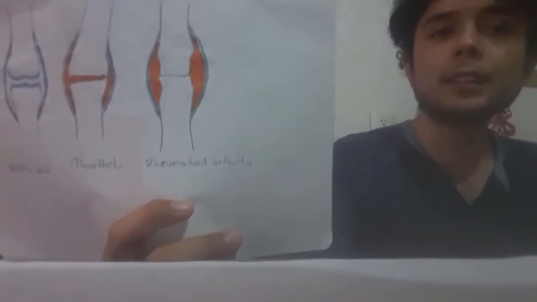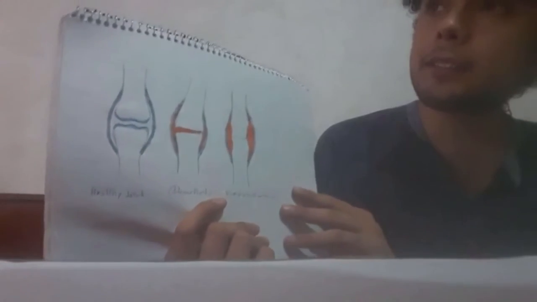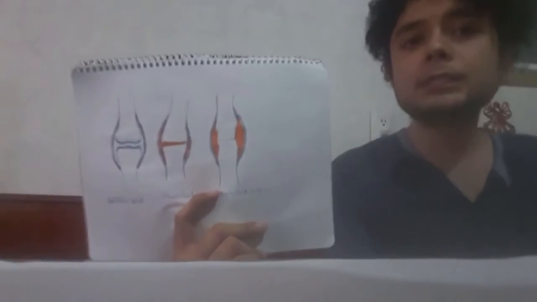And this is joined with rheumatoid arthritis. Rheumatoid arthritis is a chronic autoimmune disease that affects the synovial membrane. Another skeletal system disease is osteoporosis. Osteoporosis is a disorder in which bone mass is reduced and causes bone fragility.